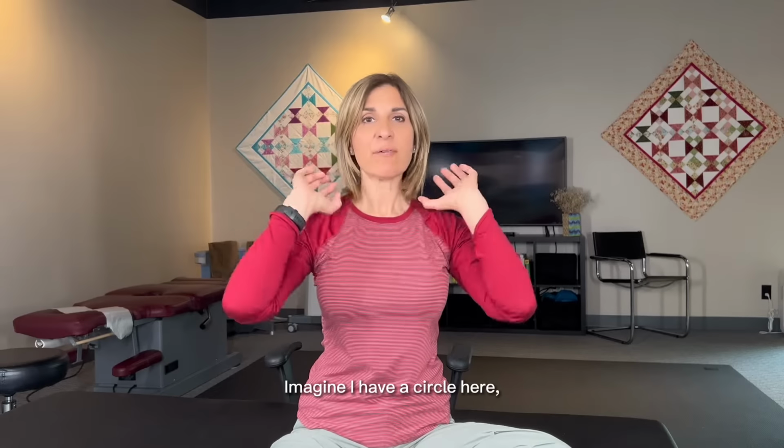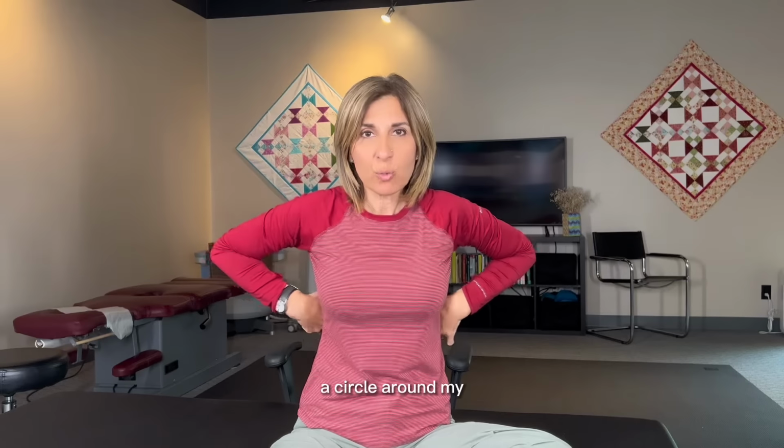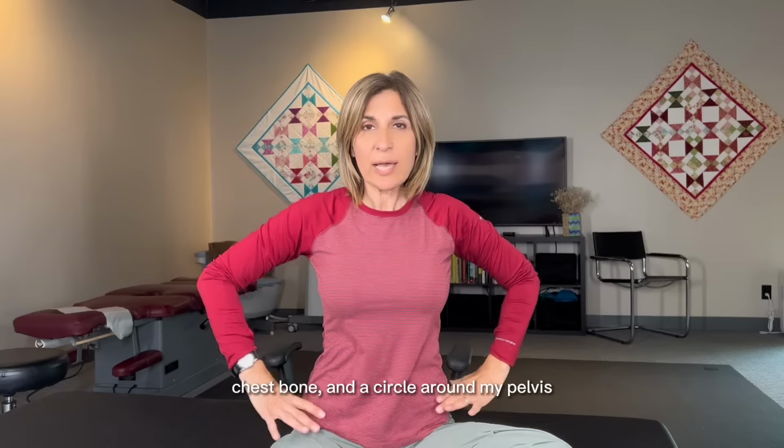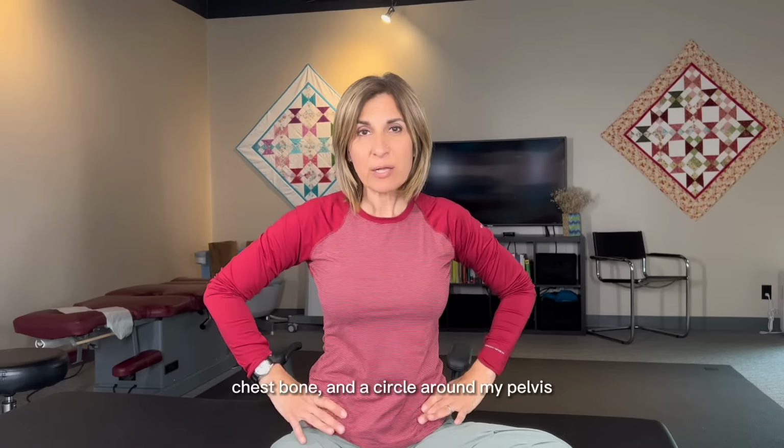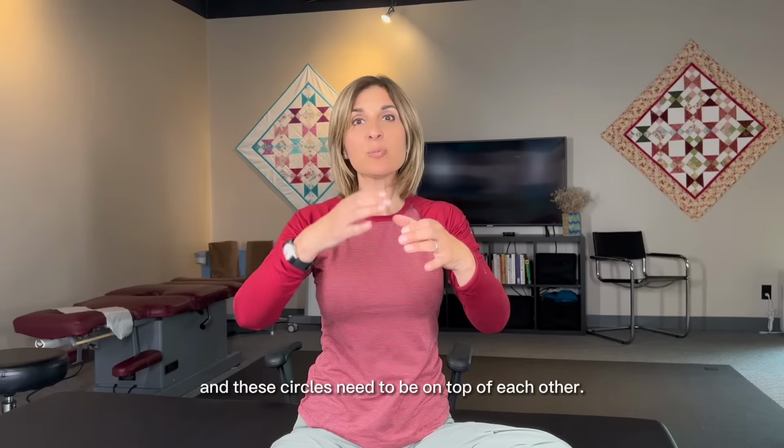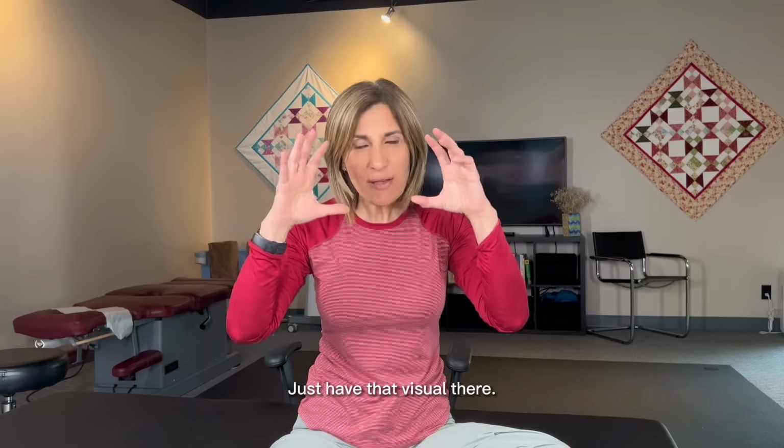So imagine I have a circle around my chest bone, and a circle around my pelvis, and these circles need to be on top of each other. Just have that visual there.